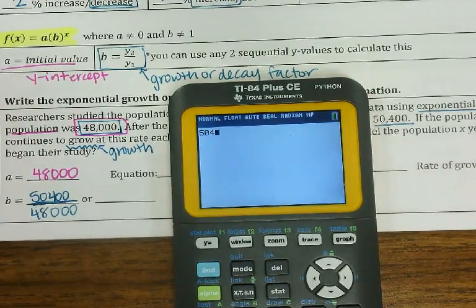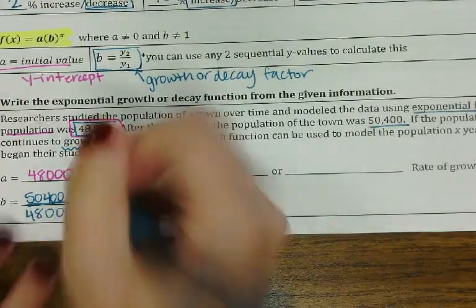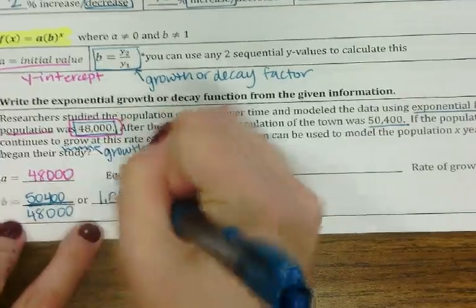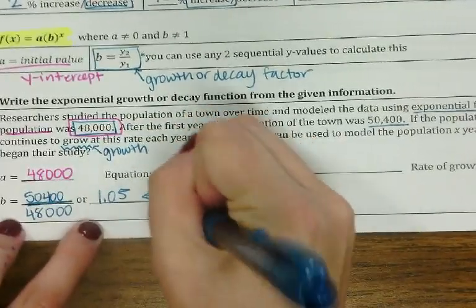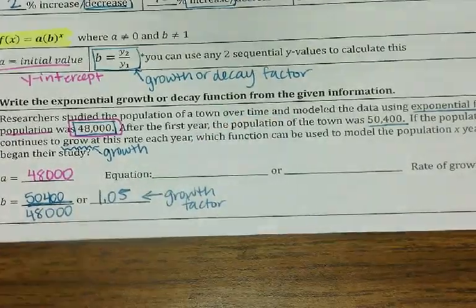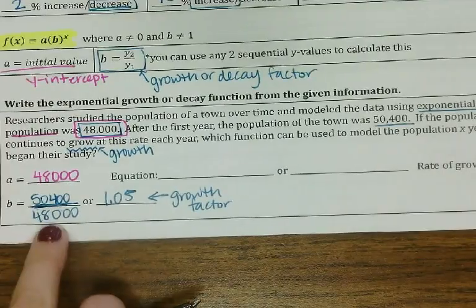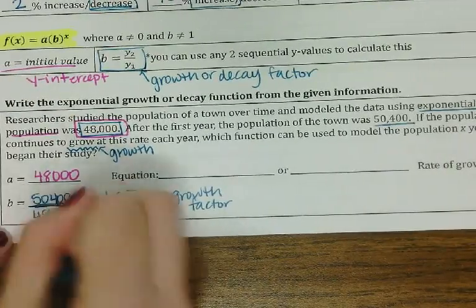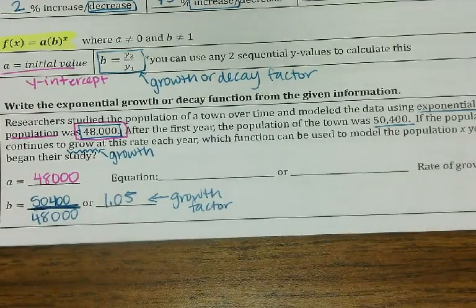If we do 50,400 divided by 48,000, my bad, we get 1.05. So that means that this right here is my growth factor. That is what it is growing by. And guys, you can write it as a fraction right here, or you can write it as the decimal. Either way, okay? So that's your growth factor.